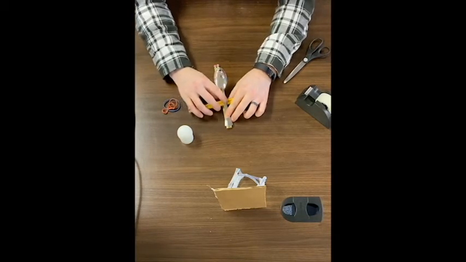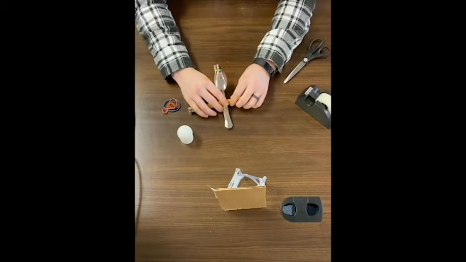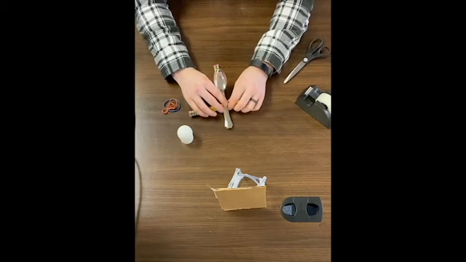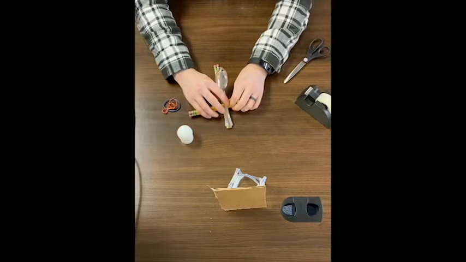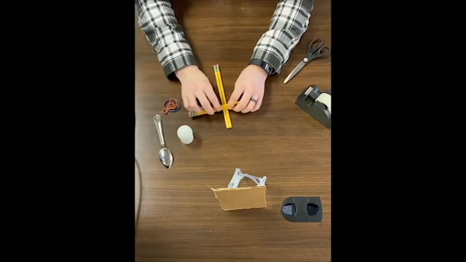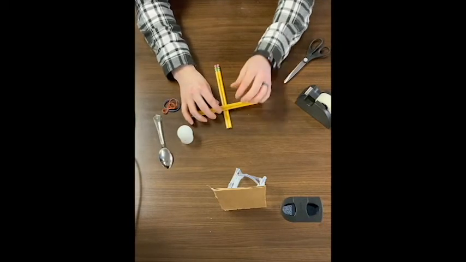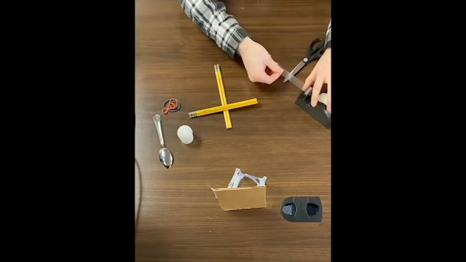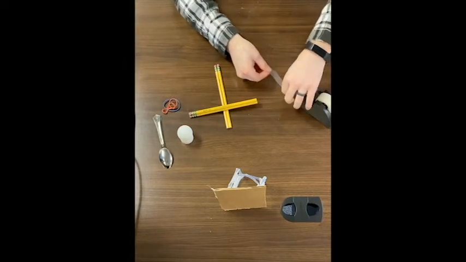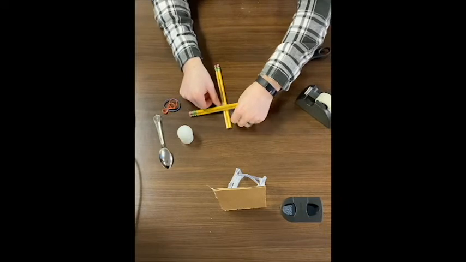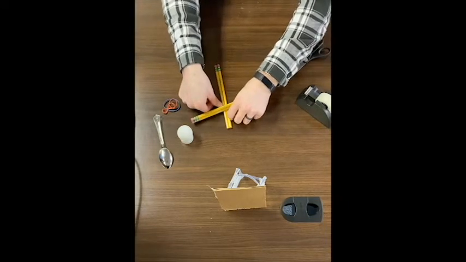And then we got to figure out where it would be best to put this pencil. So I'm gonna guess it's somewhere around right here. We're gonna tape it to that spot. You can always take it apart and put it in a different spot. It's up to however you create it.